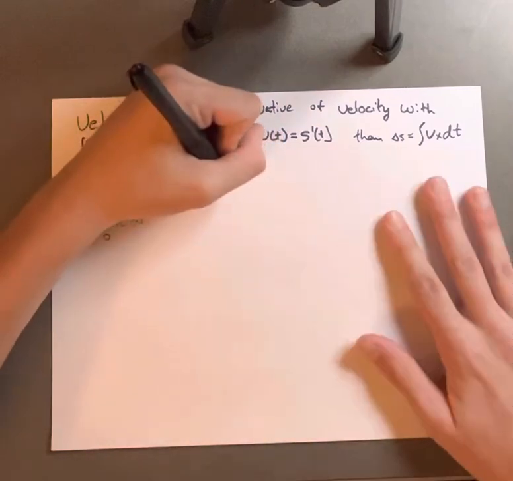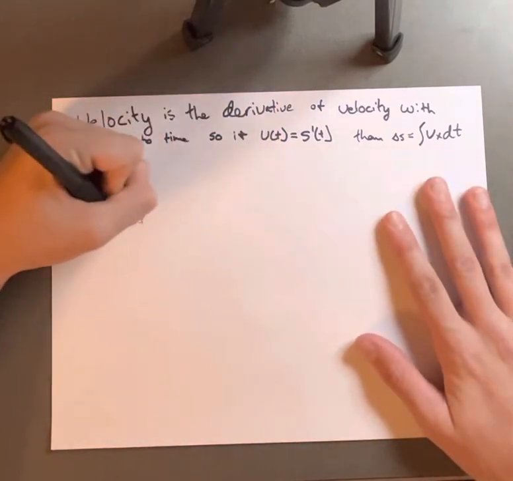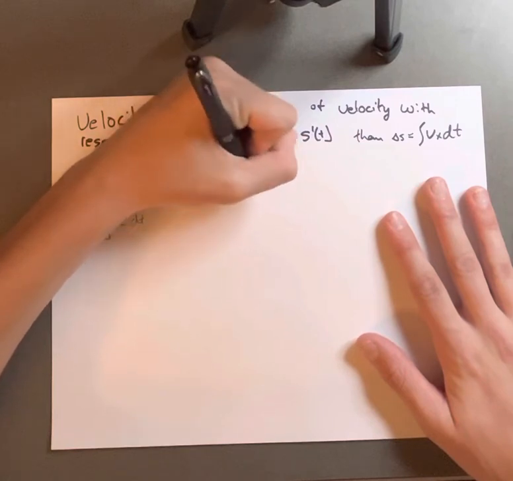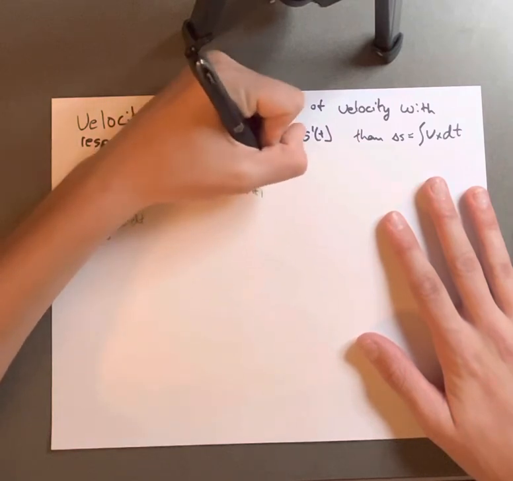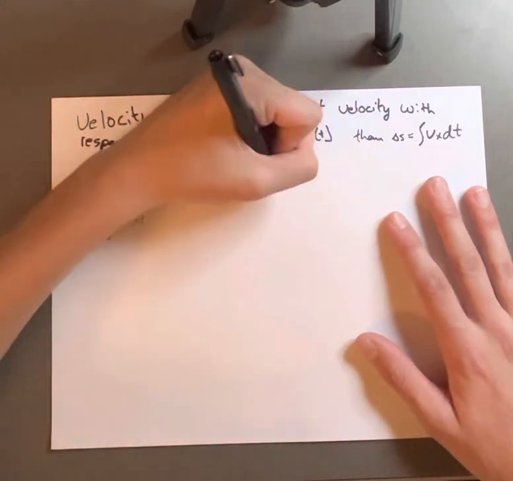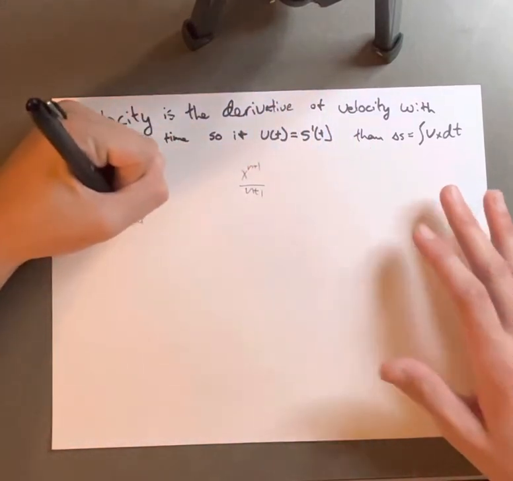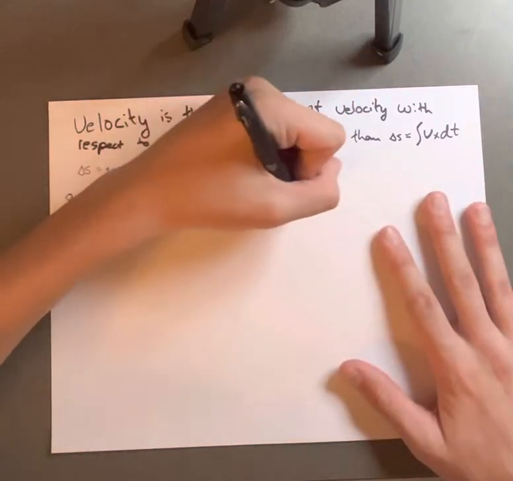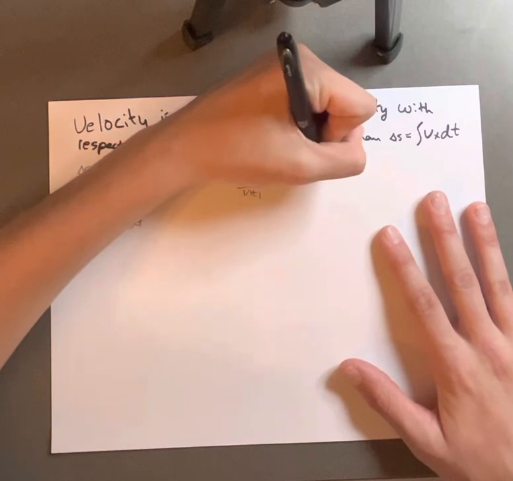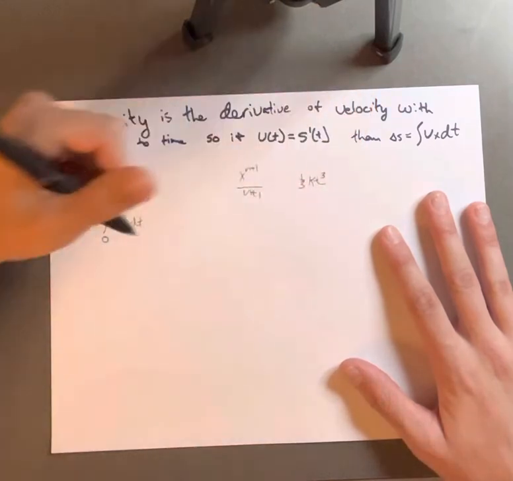So for integrals, the formula, we want to integrate t squared, and we know it is x to the n plus 1 over n plus 1. So k t squared is going to be integrated to be k times t cubed over 3.